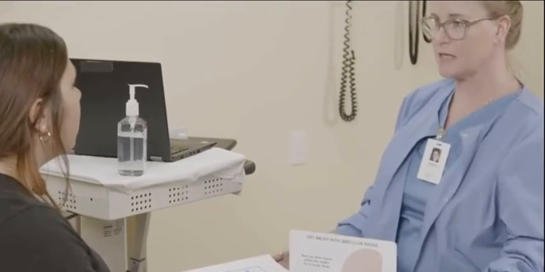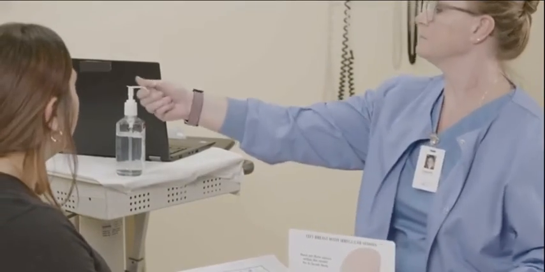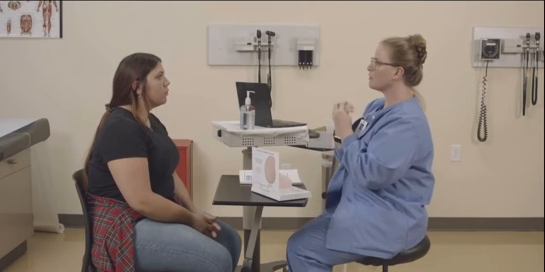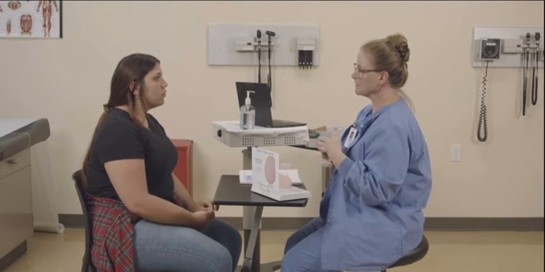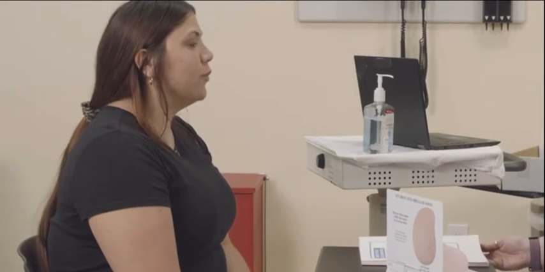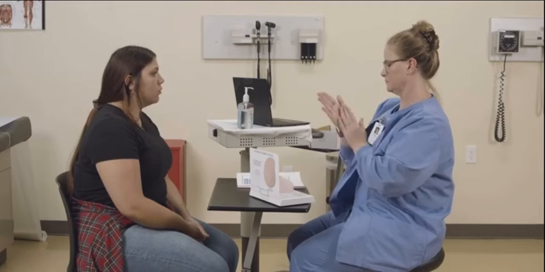Perform hand hygiene and sit at the table opposite the patient. Explain the purpose of the educational session and what you'll be covering regarding a breast self-exam. Ask the patient if they have any specific concerns or questions.